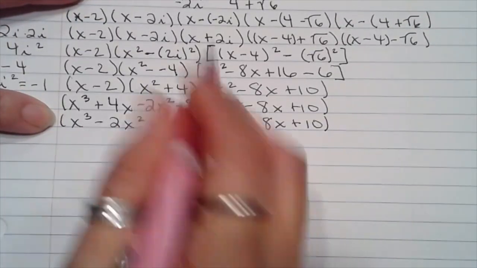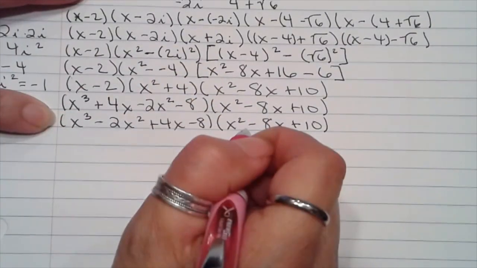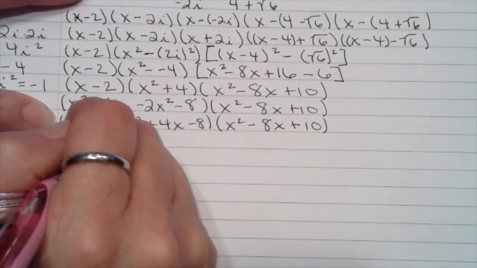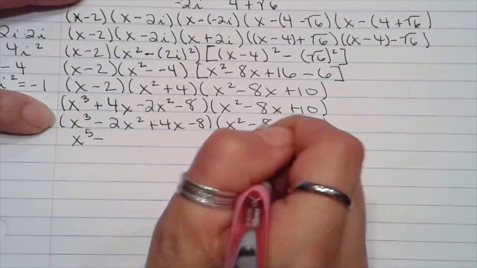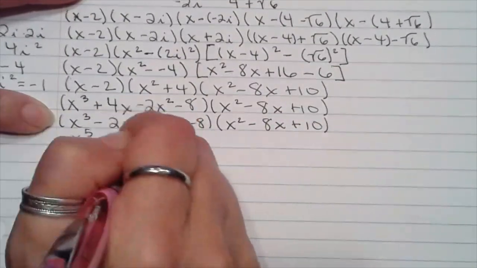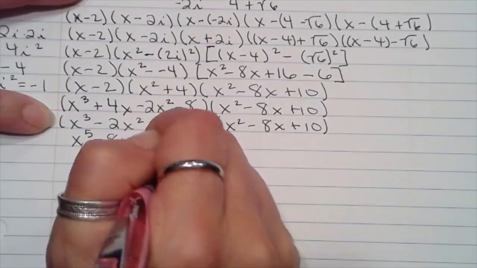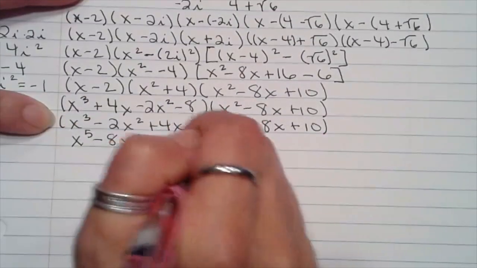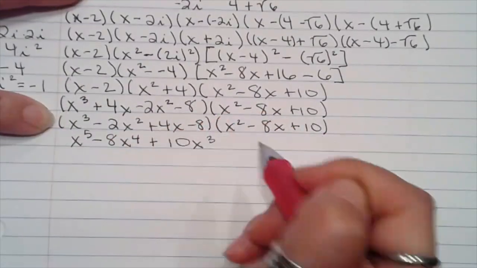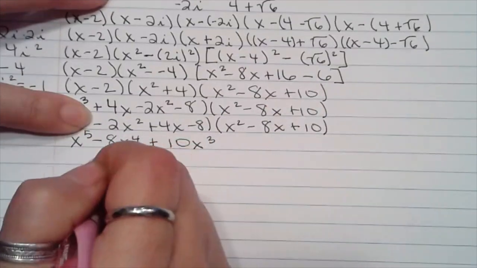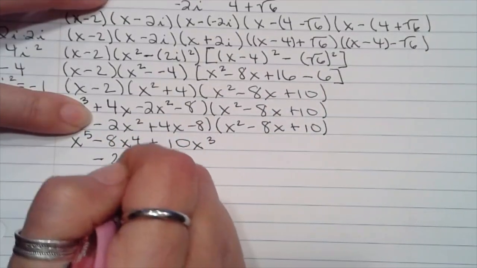Okay, first one. X cubed times x squared makes x to the 5th. Minus 8x to the 4th. Plus 10x cubed. Negative 2x to the 4th.